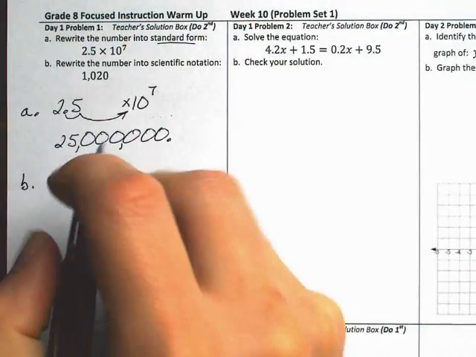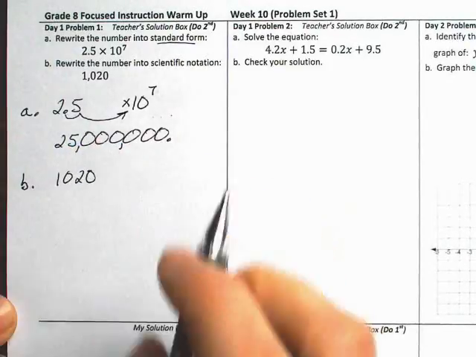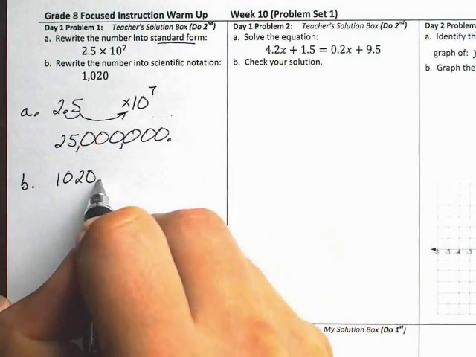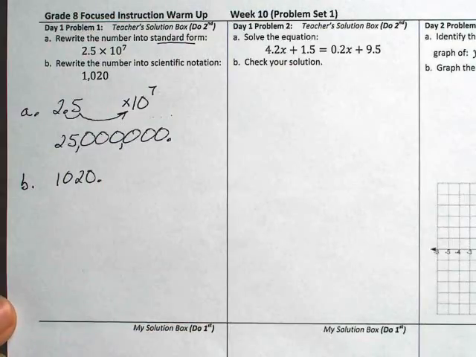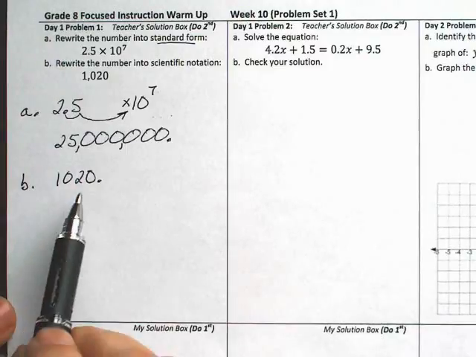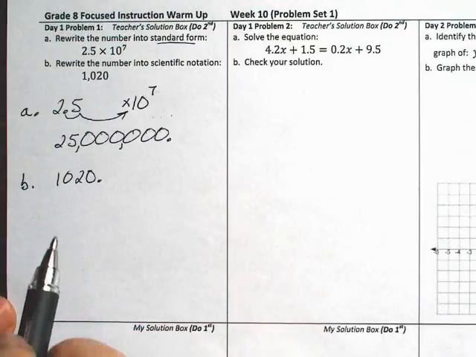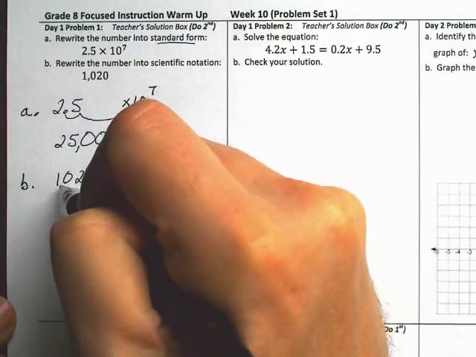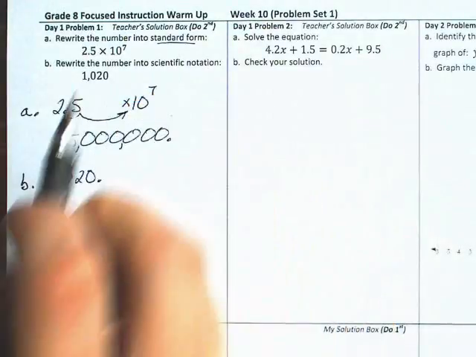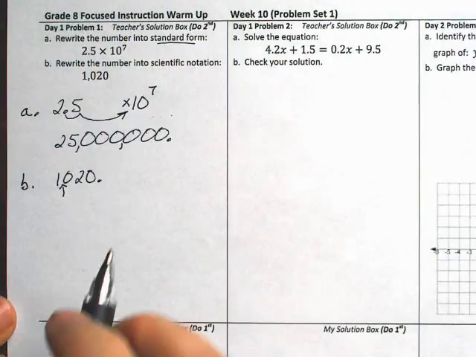Now part B. This time the number is 1,020, and the decimal point is at the end. We want to convert this standard number of 1,020 into scientific notation. Now in scientific notation, instead of having several numbers to the left of the decimal point, we want to write it so that there's only one digit to the left of the decimal point. That means we want to put the decimal point here so that this digit is the only number to the left of the decimal point.